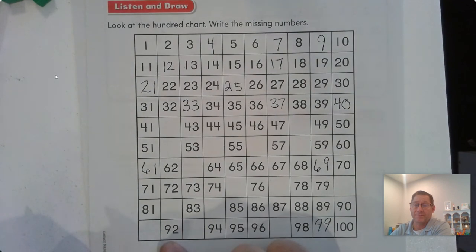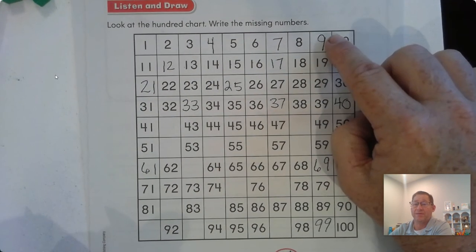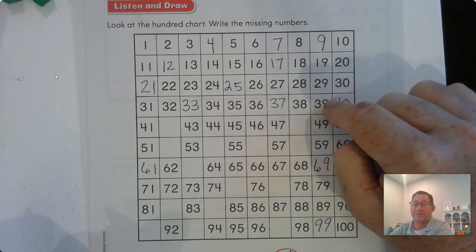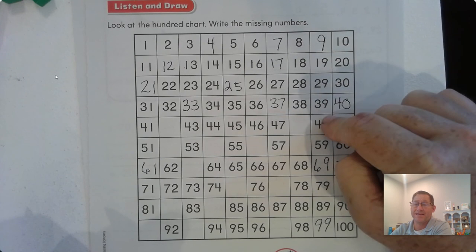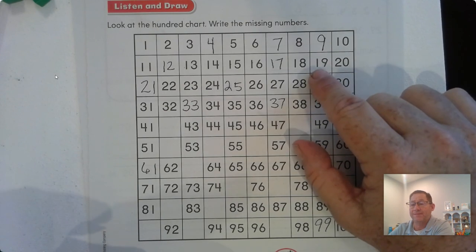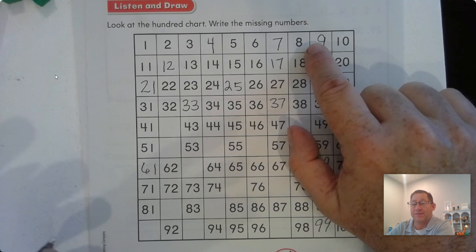Going down. What were we doing here? 10 plus 9, 19. 19 plus 10, 29. 29 plus 10, 39. 39 plus 10, 49. 49 plus 10, 59. So when we count by 10, all we do is add 1 to the tens place. Here there's 0 in the tens place.